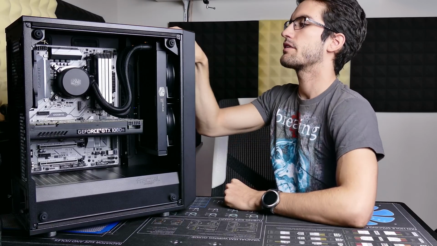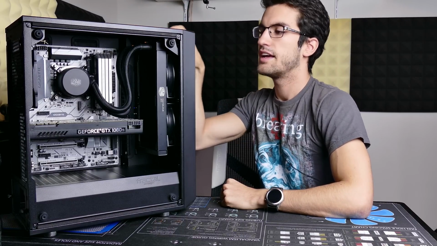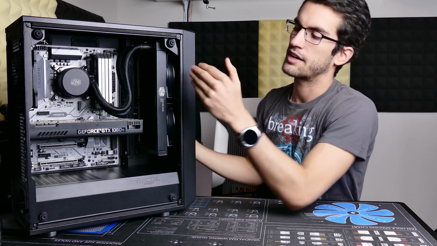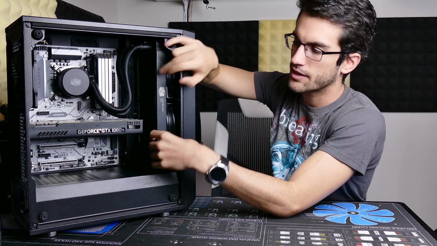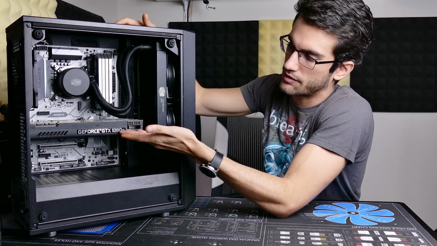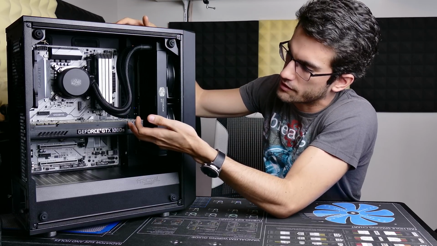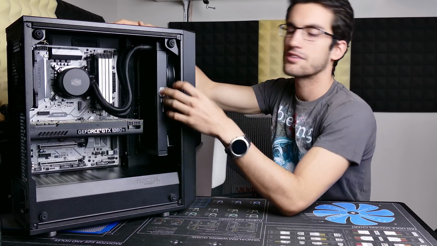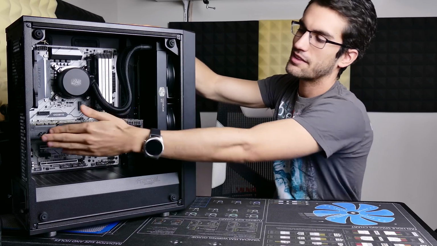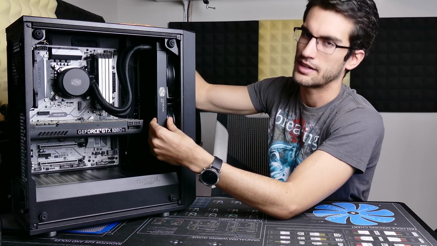They've improved everything that Define C was lacking, including airflow, but they've compromised hardware compatibility to an extent. So if you want to throw a 240mm AIO in here and a custom graphics card, I'd say something that's not reference for one, then you're going to have to really pay close attention to the length of your video card and how much space you're going to have between that and the radiator.